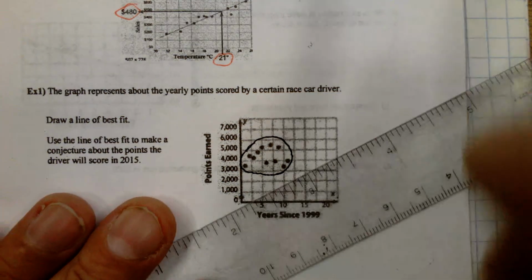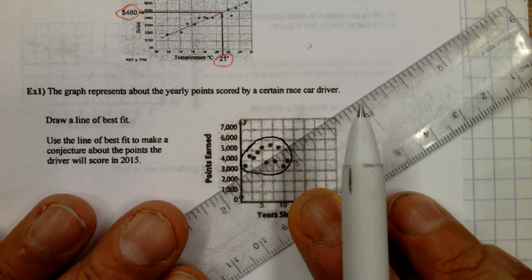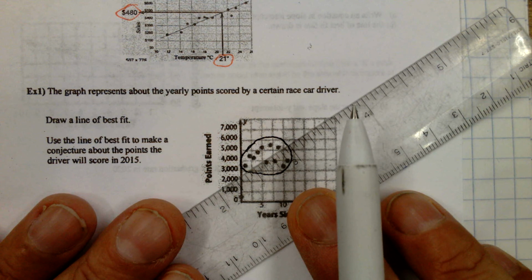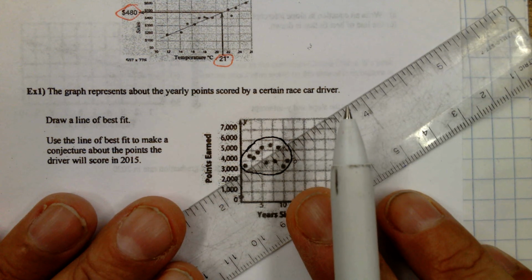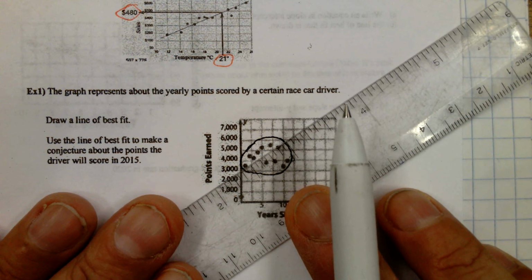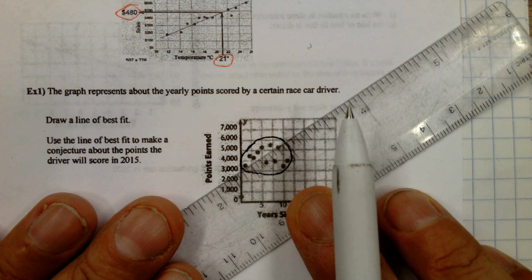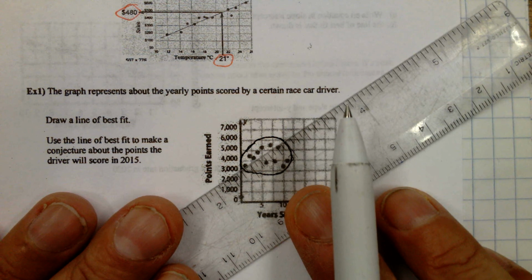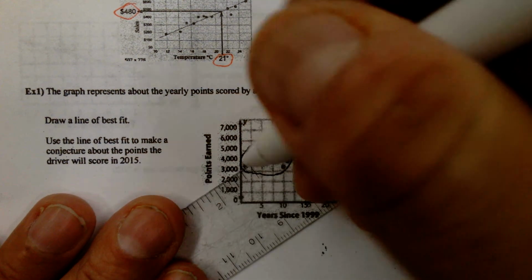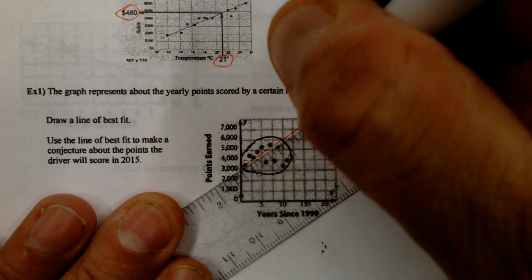This is where our ruler, especially since it's clear, comes in handy. I want to have maybe as many points on one side as the other. So I have 1, 2, 3, 4, 5, 6 above, and 1, 2, 3, 4, 5 below. So somewhere about there, where you cut it in half, and then you draw your line.